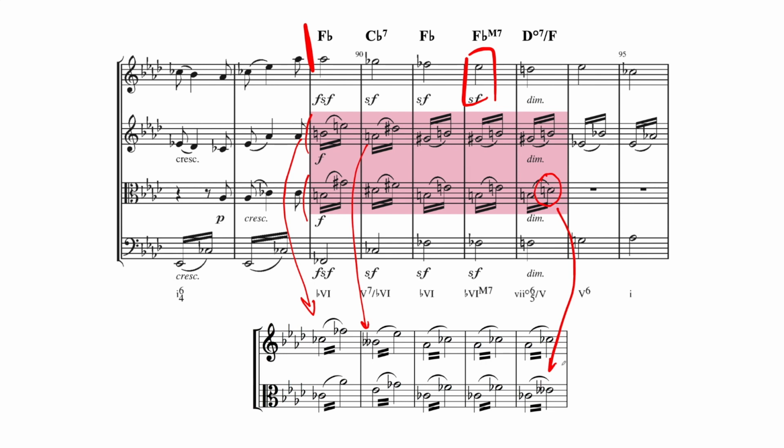Mendelssohn spelled these two parts, violin 2 and viola, enharmonically in order to make them easier to read for the players. And note that it doesn't change anything in the resulting sound. We will hear the sound, the result will be exactly the same. We call this practice enharmonic spelling.